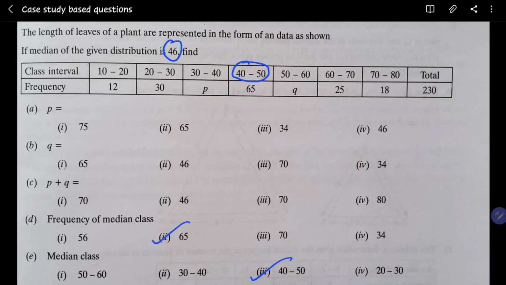Second option is correct. And option 3, he is asking what is the value of P plus Q. You can see for the 30 to 40 class and 50 to 60 class, the corresponding frequencies are missing. They are given as P and Q. We have to find the summation of it. You can see the total frequency is given as 230, which means that the summation of all the frequencies is 230. So if you add, we'll be getting 150 plus P plus Q equals 230. From this we can get the P plus Q value as 80. So option 4 is correct for the third question.